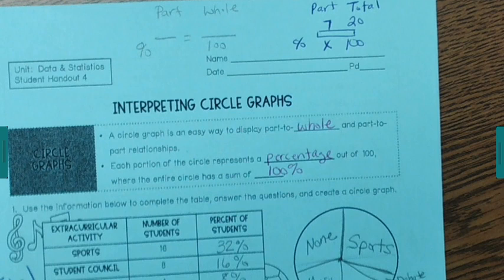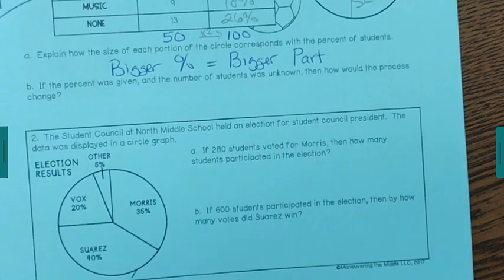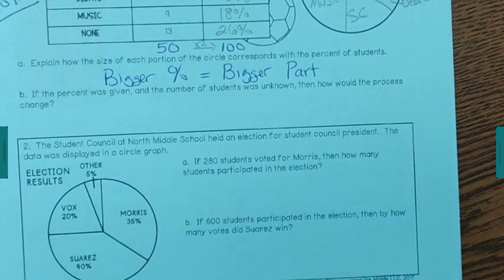Student council at North Middle School had an election for the student council president. Here's the data. Who won the election? Suarez. How do you know that he won? He has the biggest part of the circle. Does that mean 40 people voted for him? No, 40% of all the people.